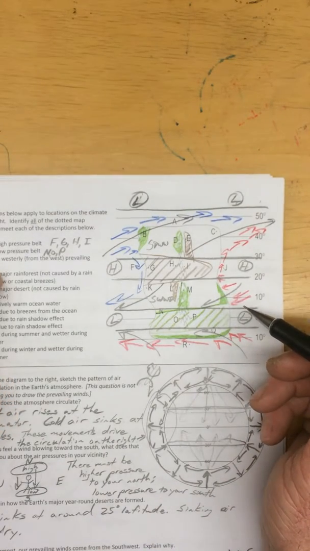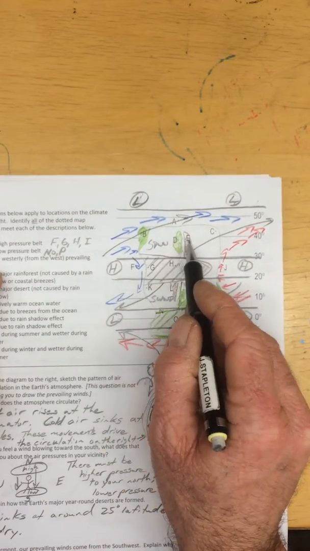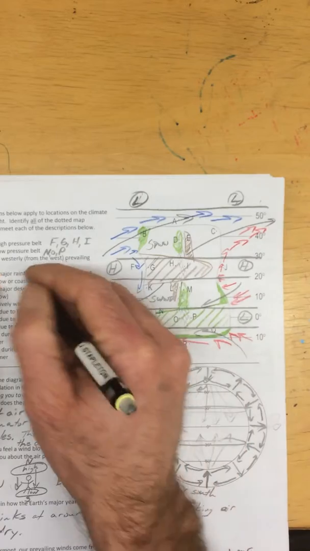Has a westerly wind coming from the west. So right up in here, there's A, B, D, E, and C. The wind is coming from the west.